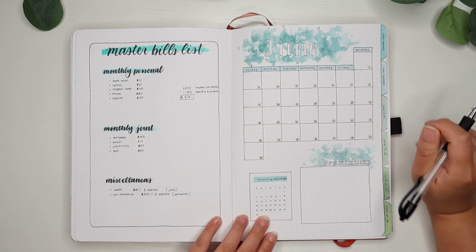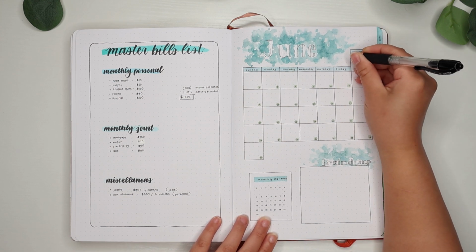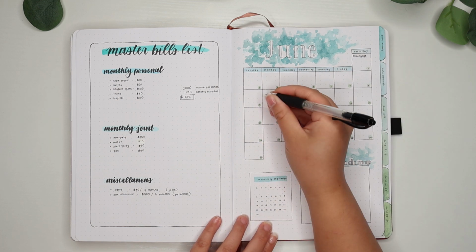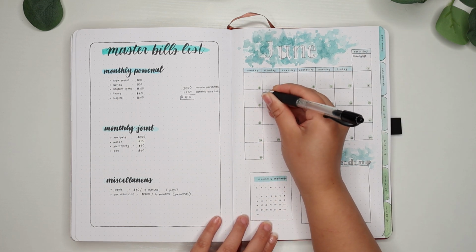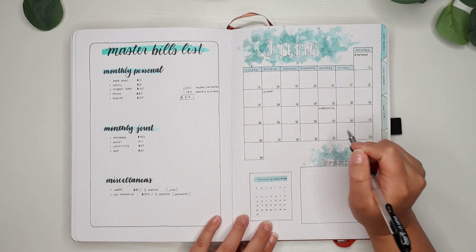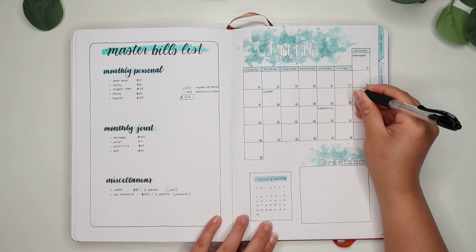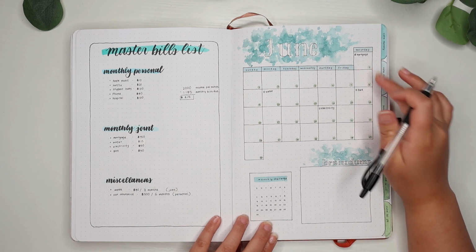Let's say that mortgage is due on the 1st. And then let's say that water is due on the 10th. And let's say that electricity is due on the 20th. And I don't know, let's just say gas is due on the 15th. So that covers all of the joint bills.